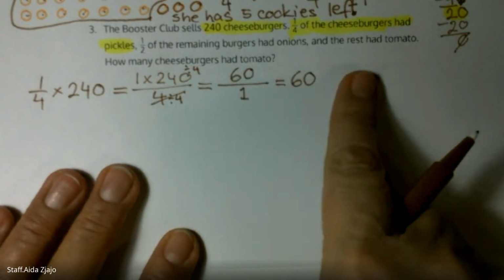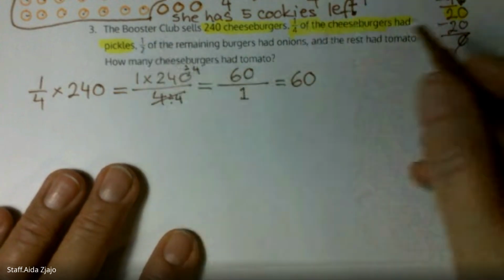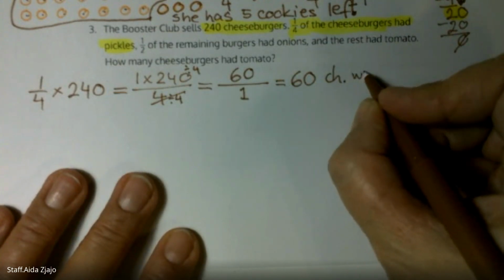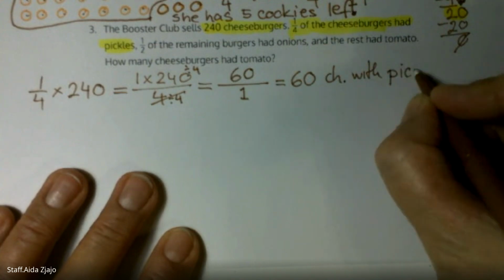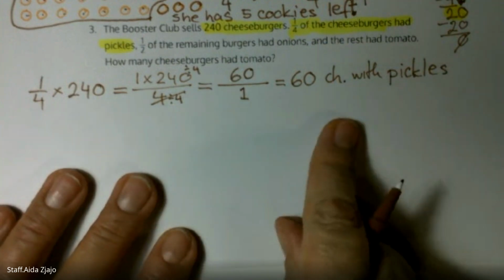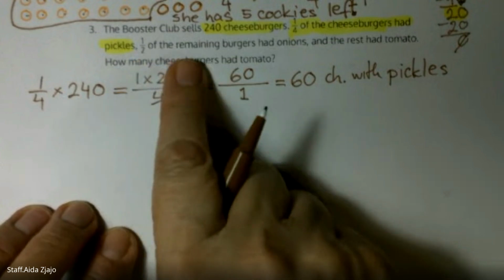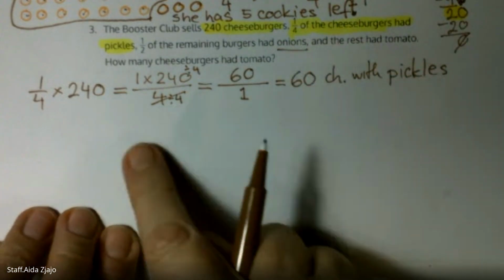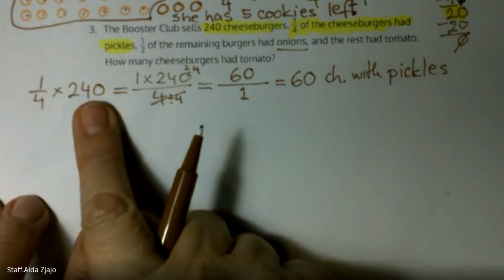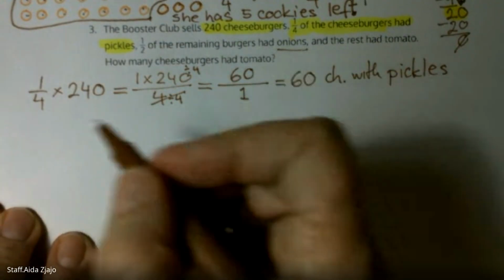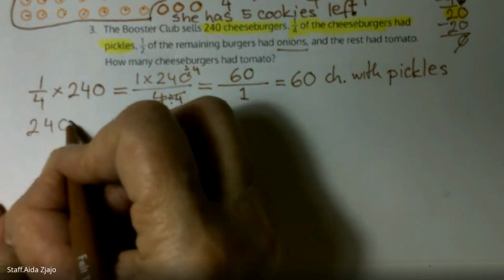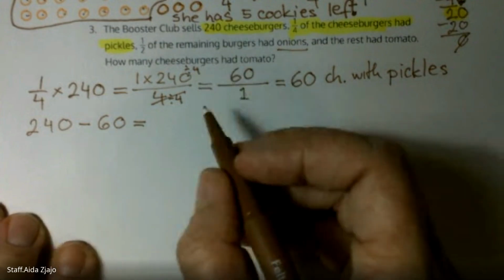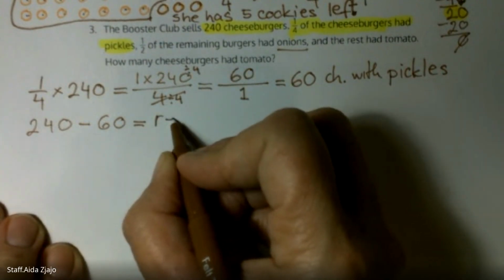So 60 were cheeseburgers with pickles. Okay, now half of the remaining burgers had onions. So the question is, if the total is 240 and the pickles are 60, we need to say, okay, 240 minus 60 will be the remaining.